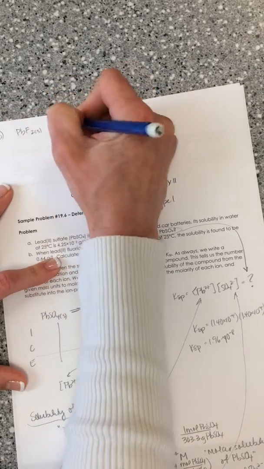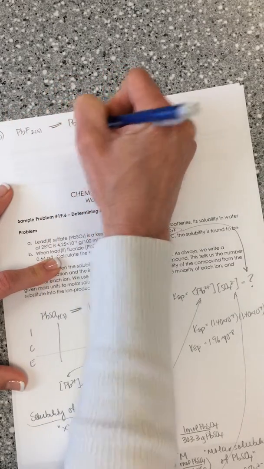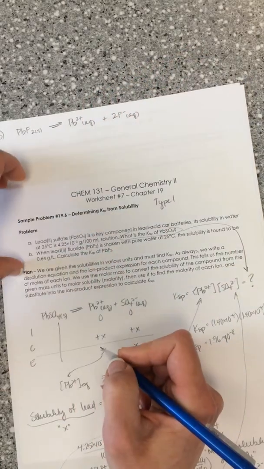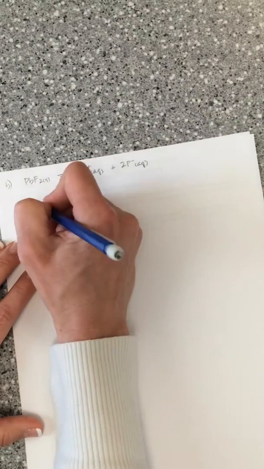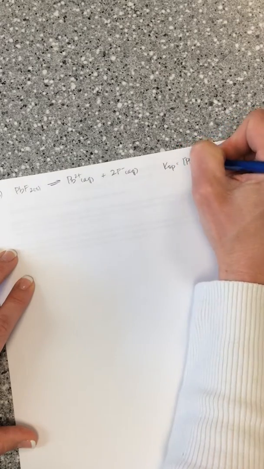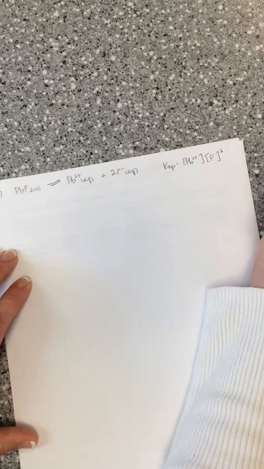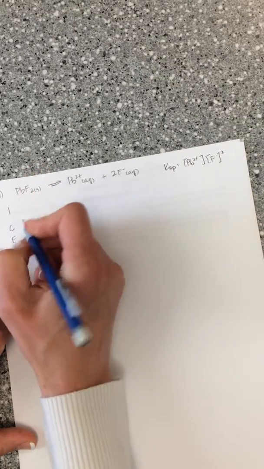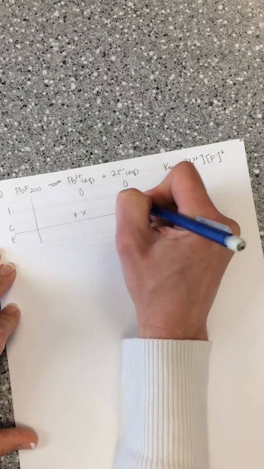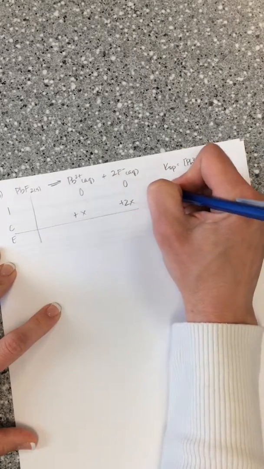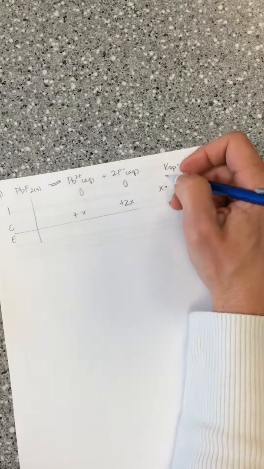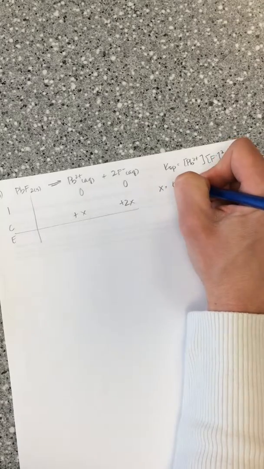PbF2 makes Pb2 plus ions in solution and 2 F minus ions in solution. So in this problem, KSP is going to be equal to lead concentration times fluoride concentration squared. If we were to make a little ice table to kind of think about this conceptually, we'd get X and 2X. So X again being our molar solubility. X is equal to, in this problem, 0.64 grams per liter.